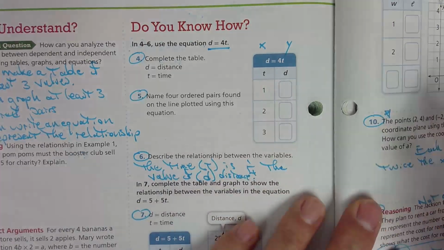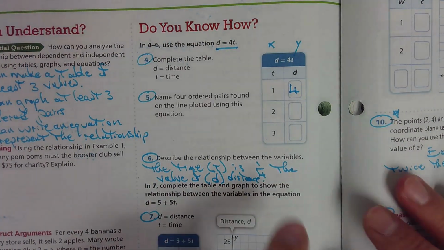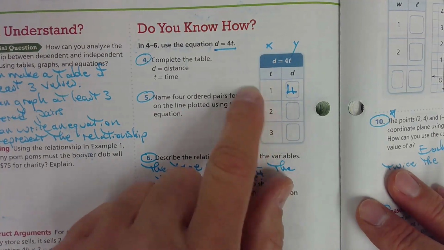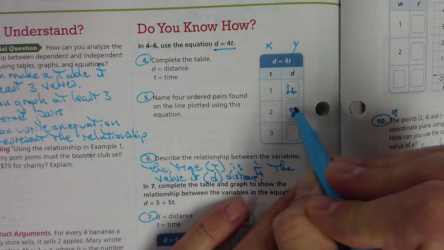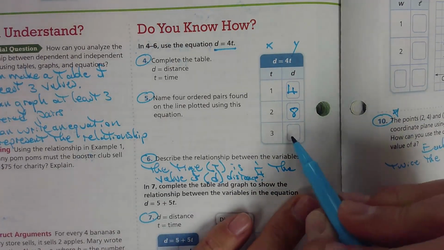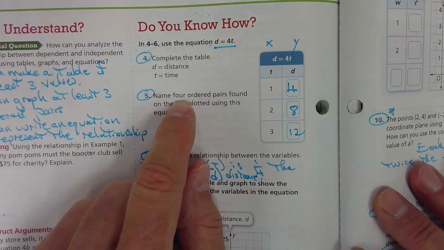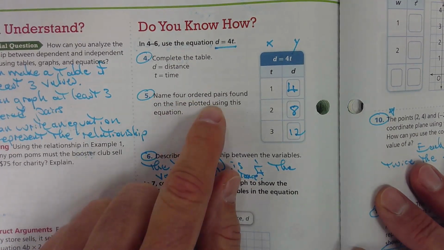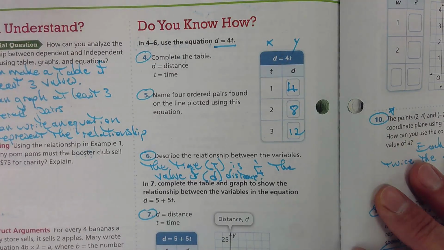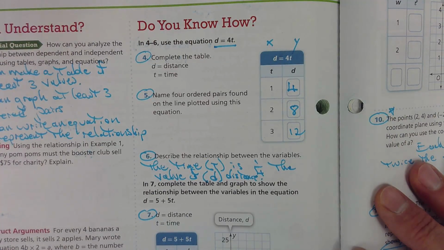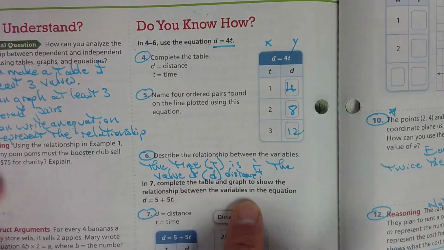What's 4 times 1? Okay. What if T was 2? D equals 4 times 2. What if it was 3? Yep. Okay. Then it says name 4 ordered pairs found on the line plotted using the equation. Plotted? I don't see where this is plotted anywhere. I don't see a graph in 4 through 6. Not sure what they're talking about there.